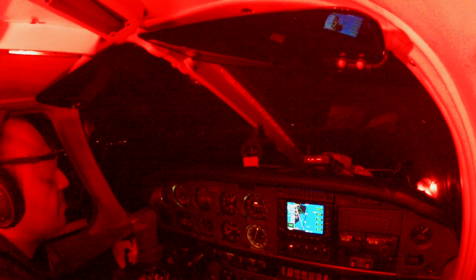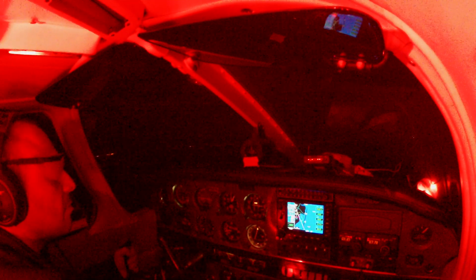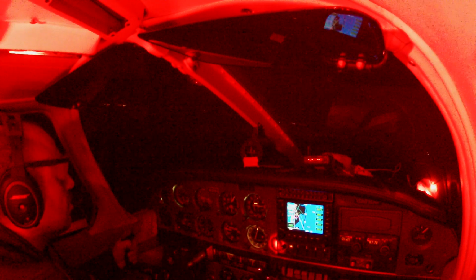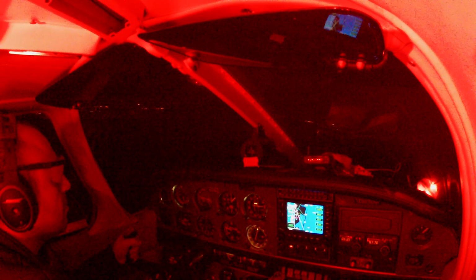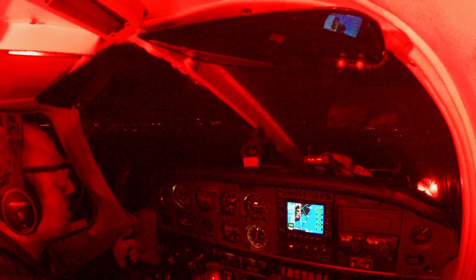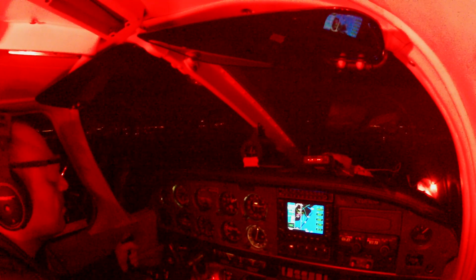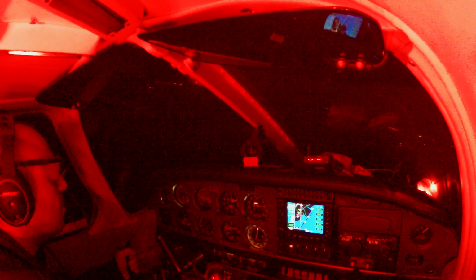Ready. 725 Delta, left turn, heading 020. Maintain 1,200 till established on the final approach course. You're cleared for the VOR approach runway 6. Contact Unicom 122.8. So long. Alright, 725 Delta, heading 020, maintain 1,200. Cleared for the approach VOR 06. 725 Delta, left turn, heading 010 to join. 010, 25 Delta.